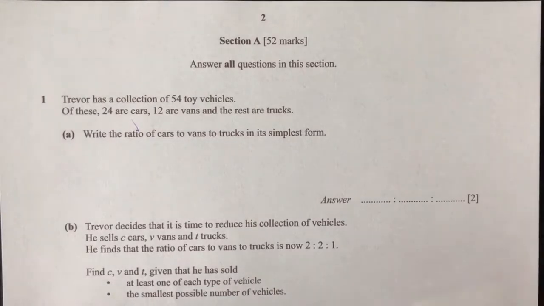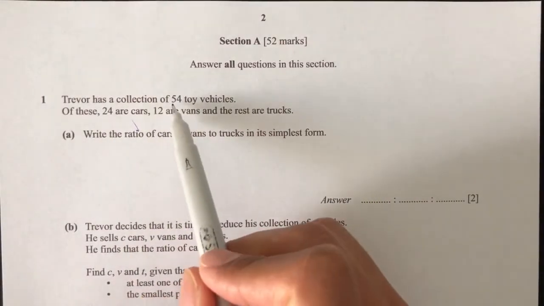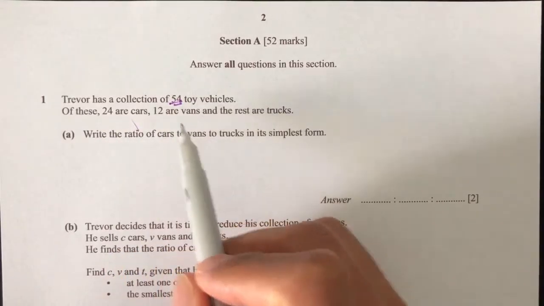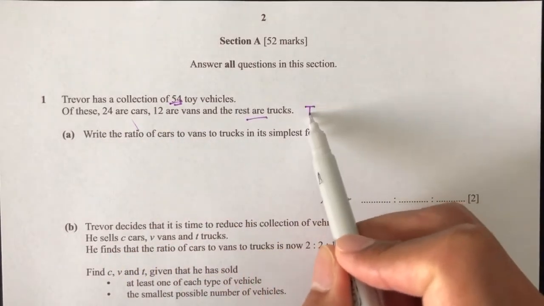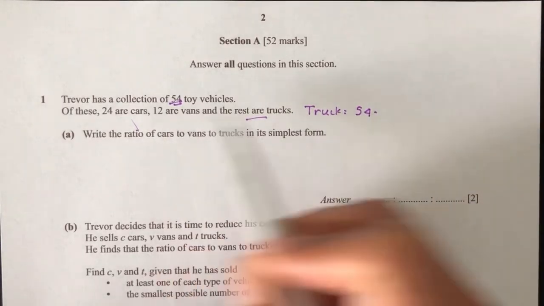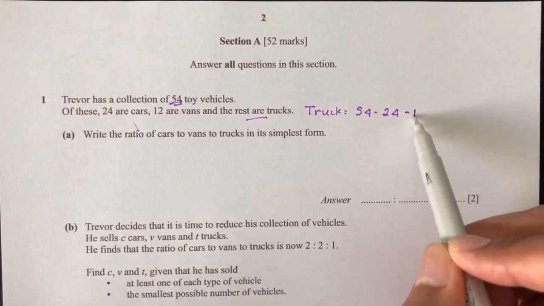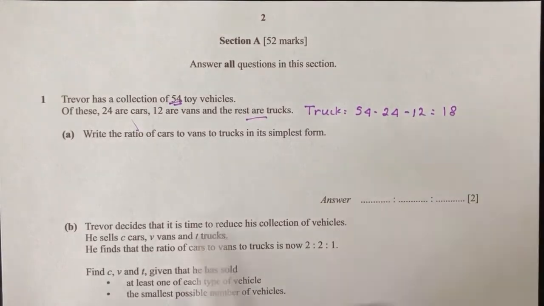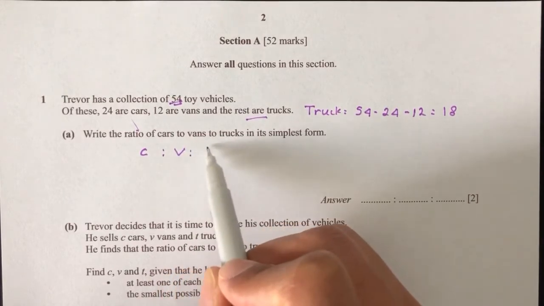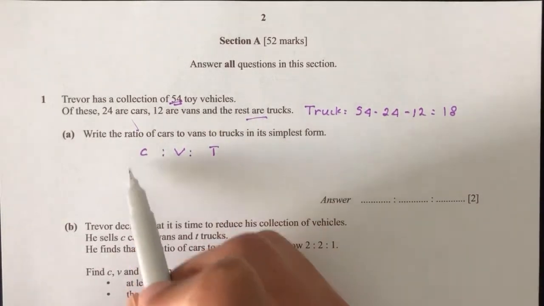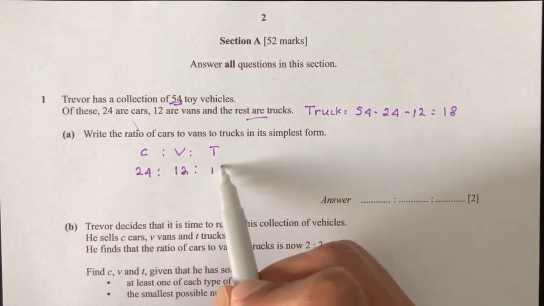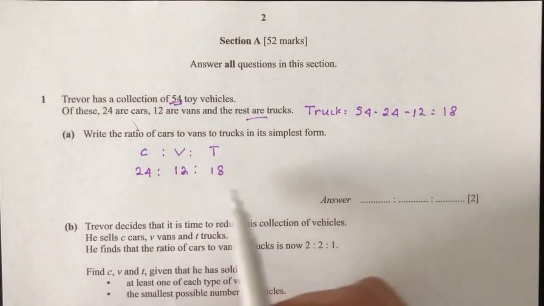Here we have part 1. Trevor has a collection of 54 toy vehicles. 24 are cars, 12 are vans, and the rest are trucks. So trucks will be equal to 54 minus 24 minus 12. That will be 18. So the ratio of cars to vans to trucks will be 24 cars, 12 vans, and 18 trucks. So let's simplify this.